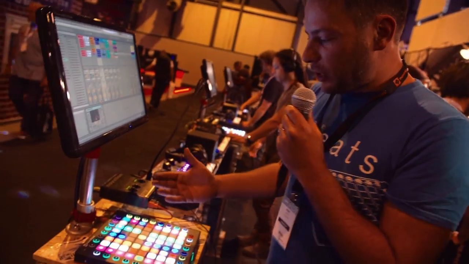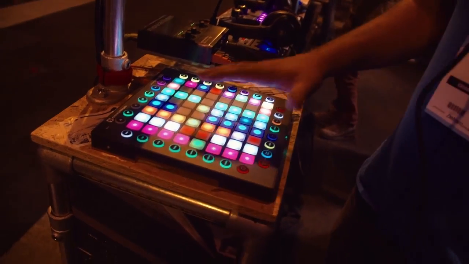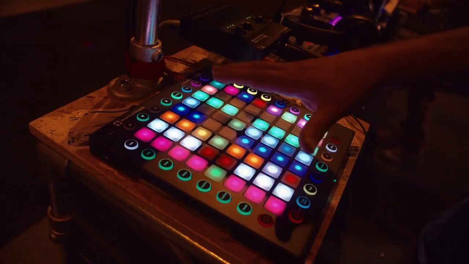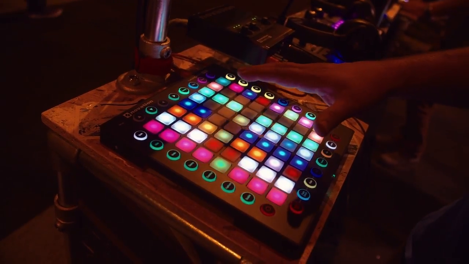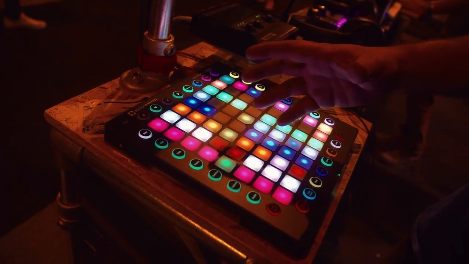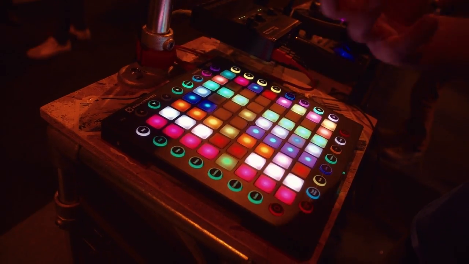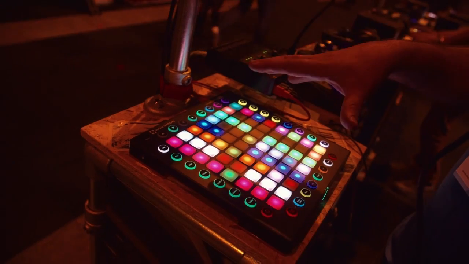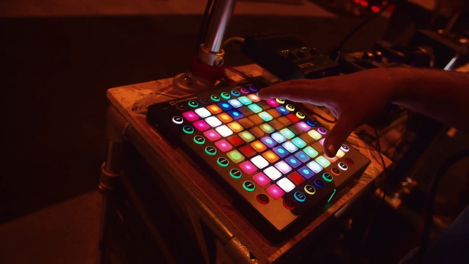So first thing you'll notice is Launchpad Pro is a lot more colourful now. We're getting instant RGB colour feedback coming from Ableton, which is really good for colour coding your sets and gives you a real visual representation of what's going on in your Ableton live performance. So really, it keeps you more focused on the Launchpad and less focused at the screen.